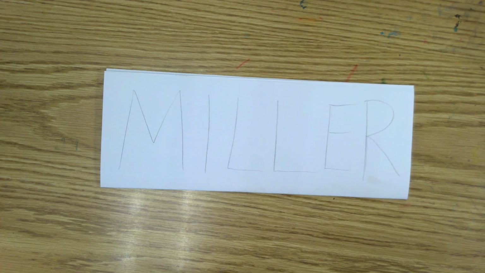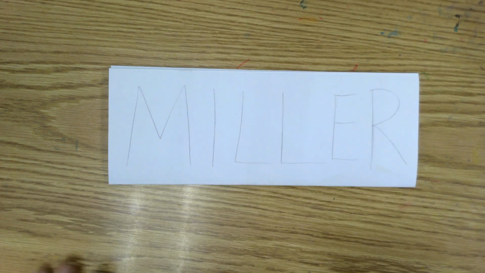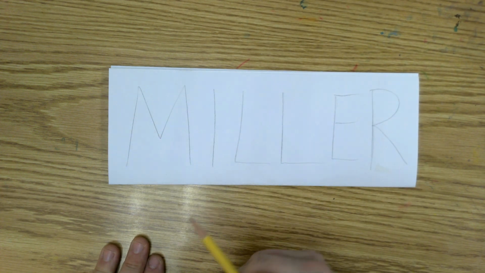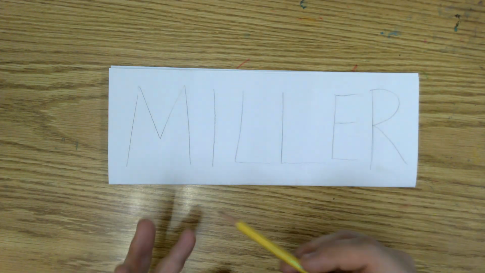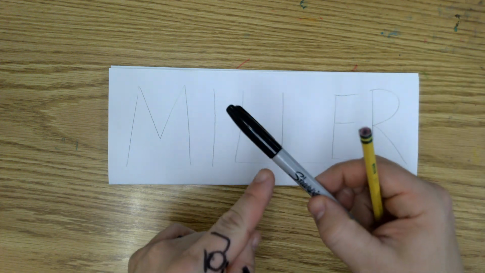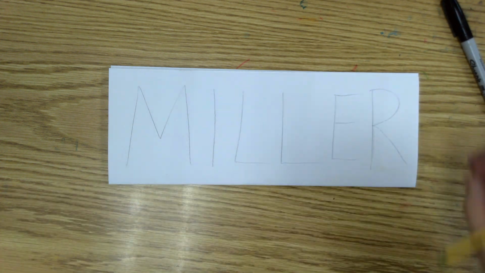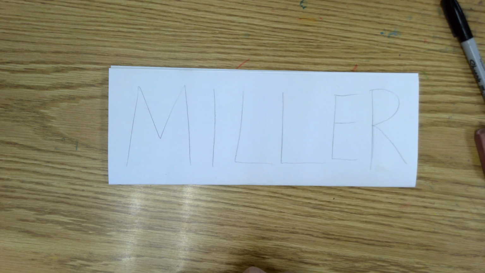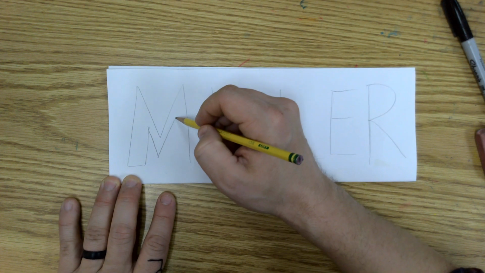What I'm going to do next is turn all of these into shapes. But I'm not going to worry about erasing anything because I'm going to erase later. What I'm going to do is draw all the shape lines, then I'll trace it with the Sharpie, and then I'll use the eraser to erase the extra pencil lines. So I'm going to come in here, and I'm going to follow what I already made.